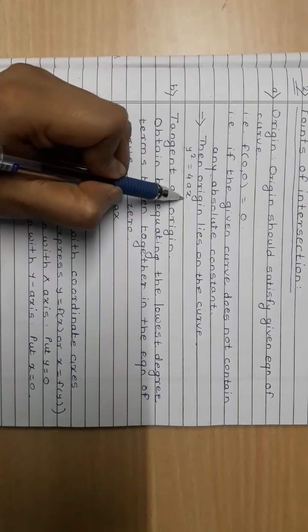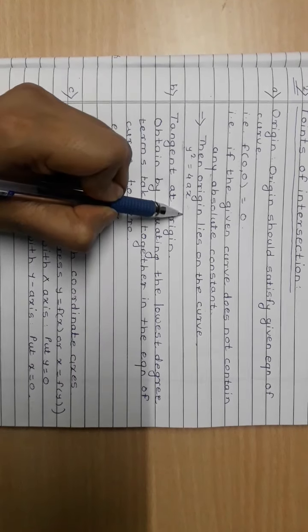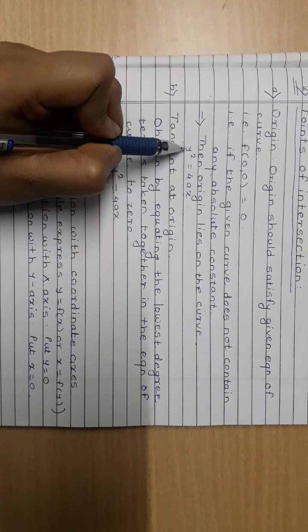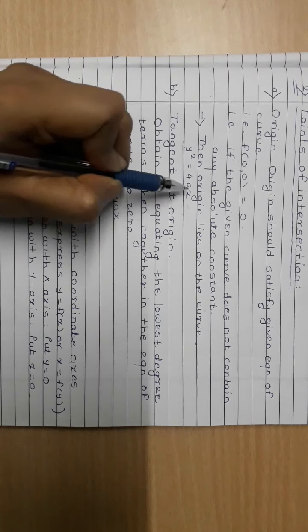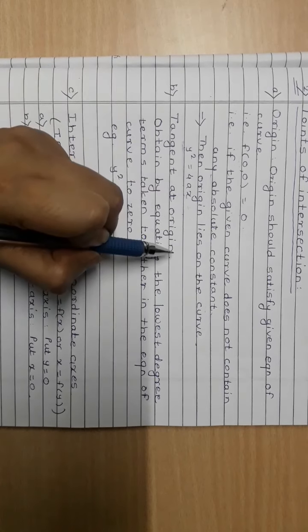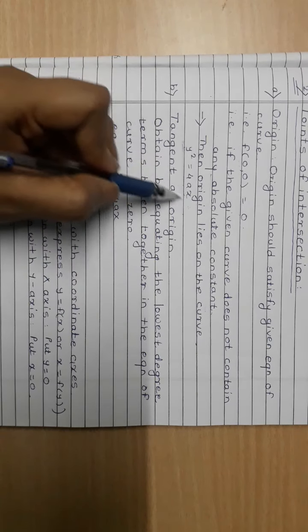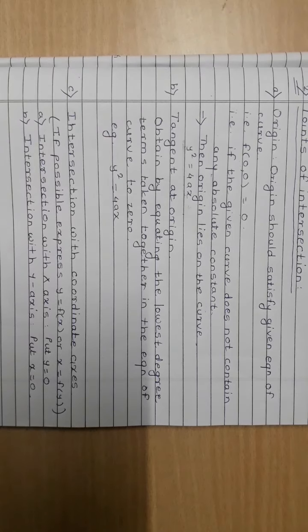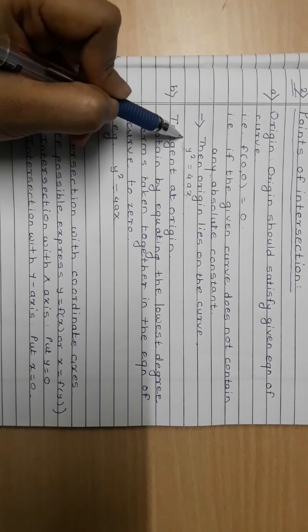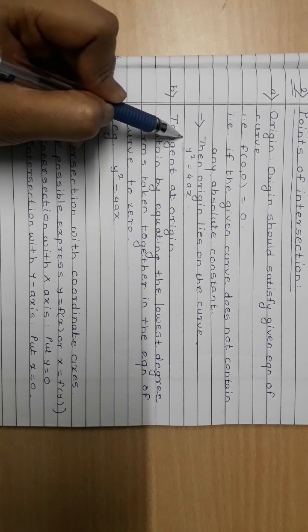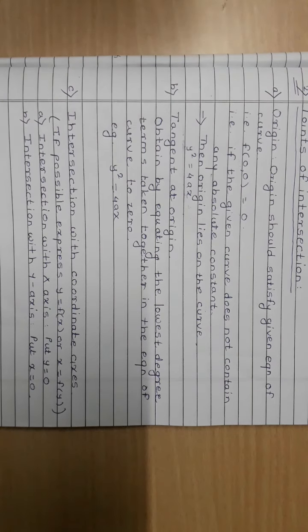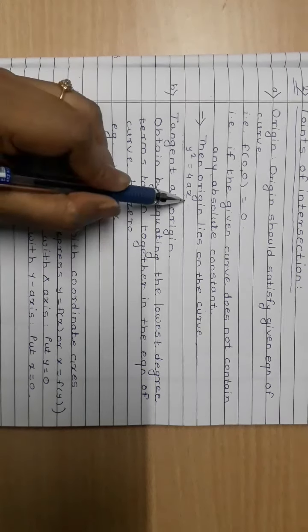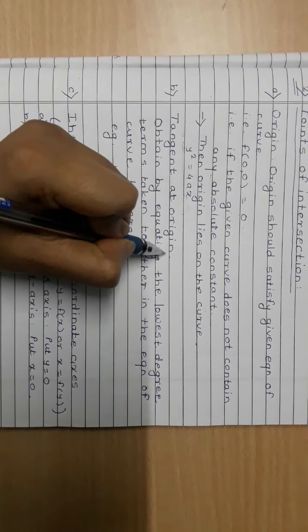But now since there is no absolute constant term present here, and I substitute x equal to 0, y equal to 0, it satisfies that equation, I get a 0 back. So that means in this curve, the origin is present, right? That means the curve passes through the origin, right? So if the curve does not contain an absolute constant, in that case the curve passes through the origin. Once the origin lies on the curve, the second point you are going to figure out is the tangent at the origin.